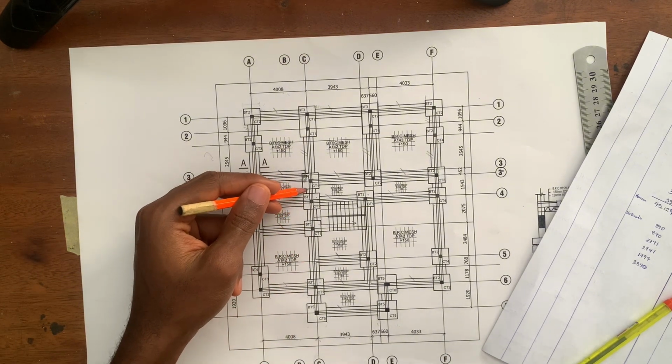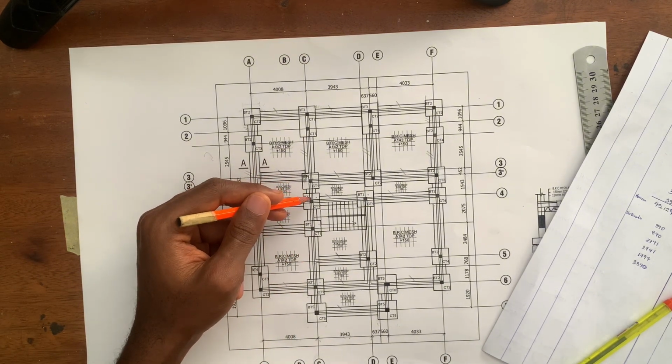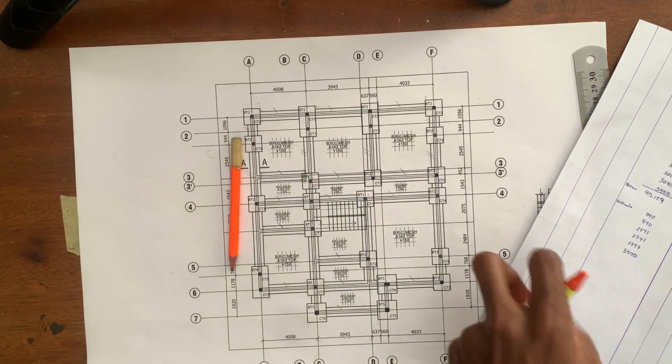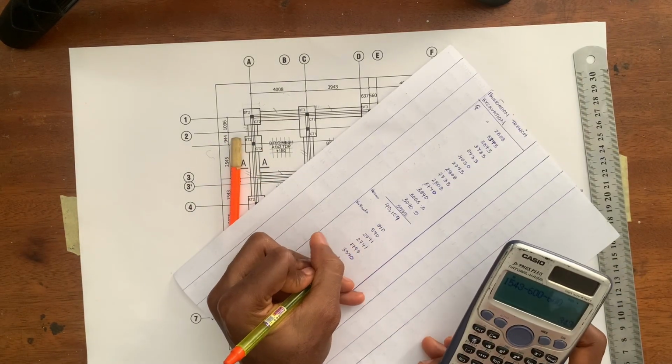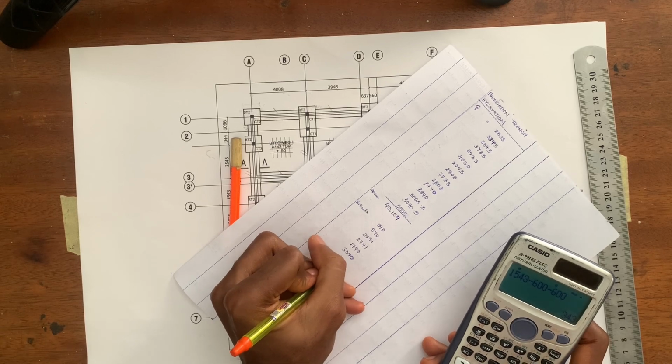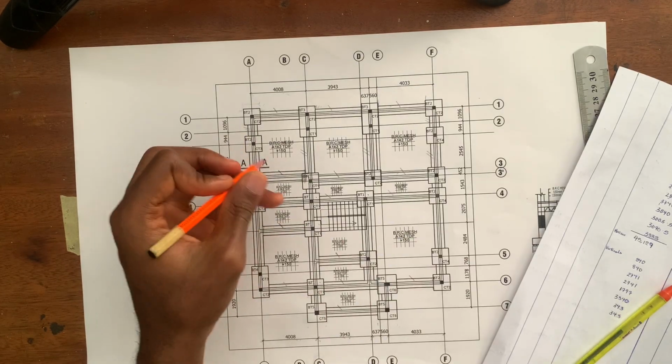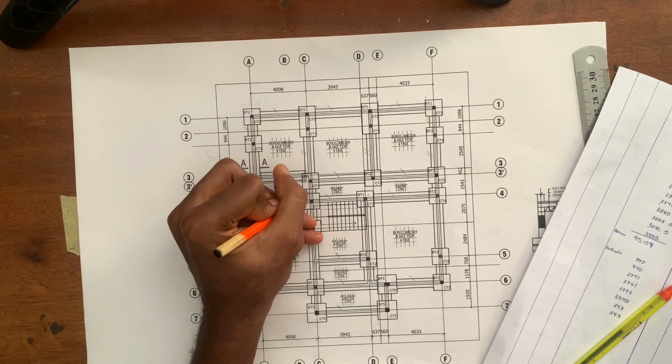It means that the dimension from here to here is 943, the same thing as this one. So we're now going to book. We have worked on these two.